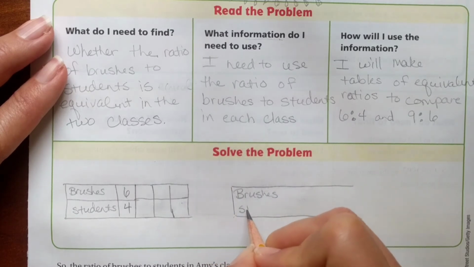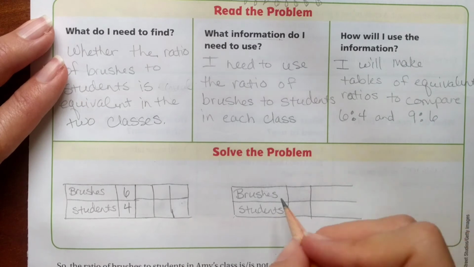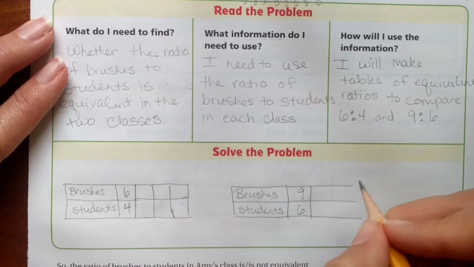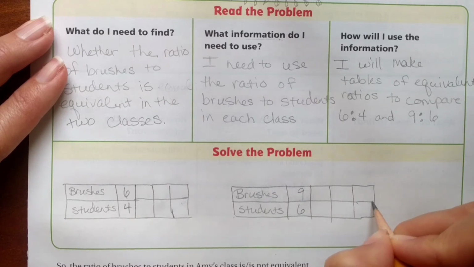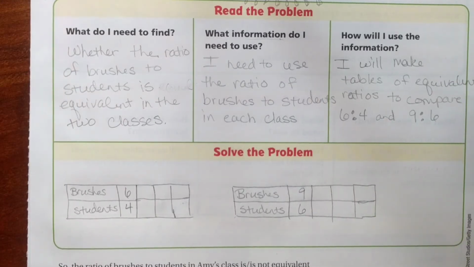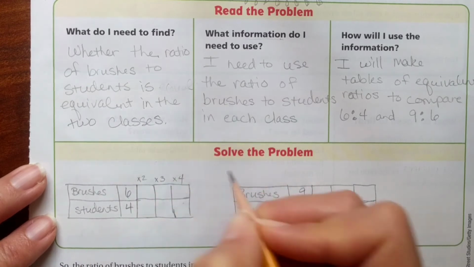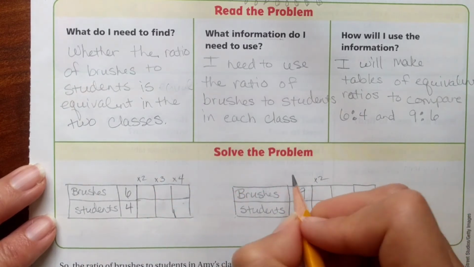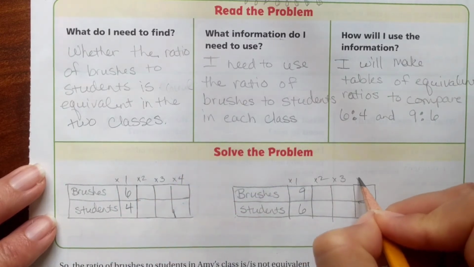Brushes, students. Okay, and we know the first one, which was what, 9 to 6. 1, 2. Let's take it out 1 more. There. All right. So we'll find out whether or not it's equivalent. Okay, now remember this would be times 2, times 3, times 4, because this first one is times 1. Always.